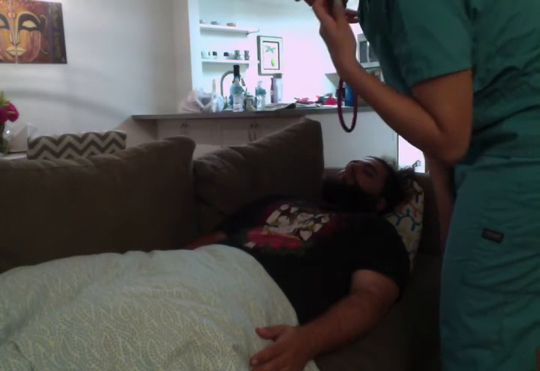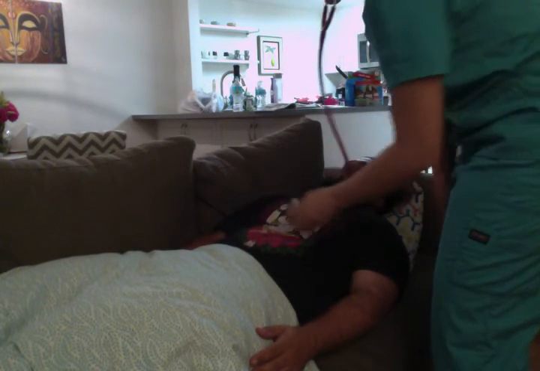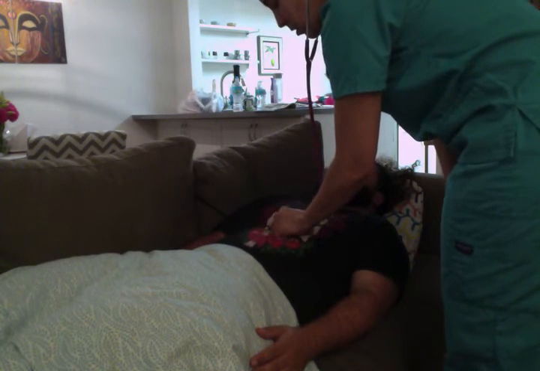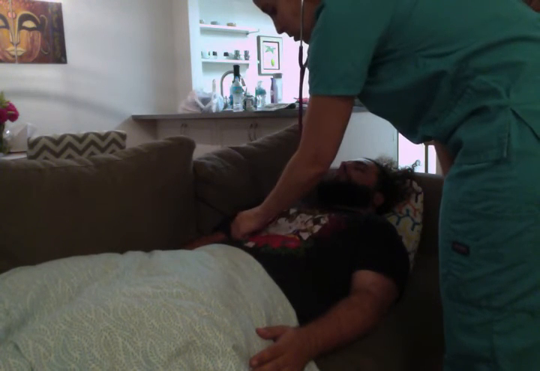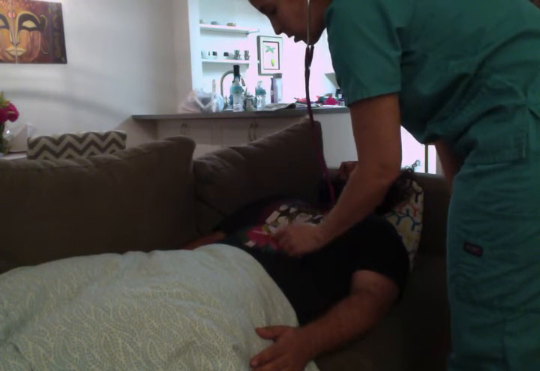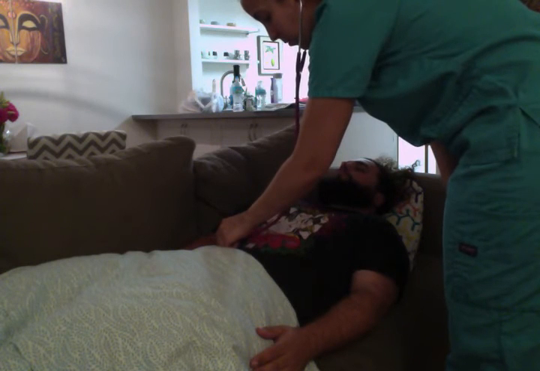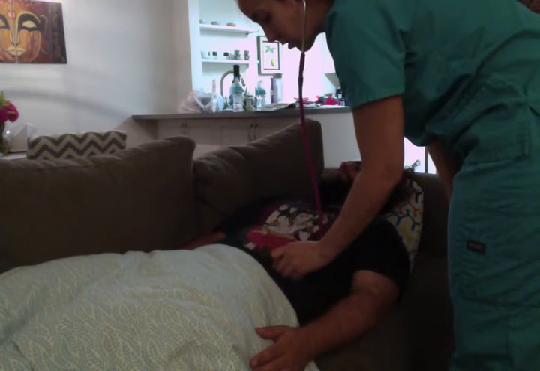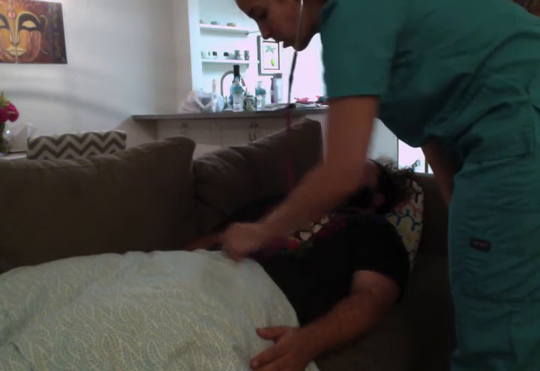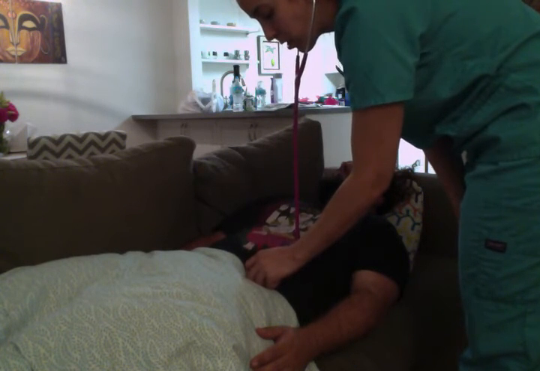Okay, and now we're going to also auscultate for vascular sounds. We have the aortic, the renal on the left and the right, iliac, left and right iliac, and the femoral, the left and the right as well. So there are no vascular sounds noted, but there are normal bowel sounds auscultated in all 4 quadrants.